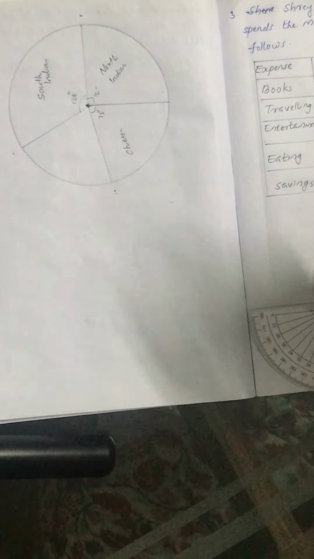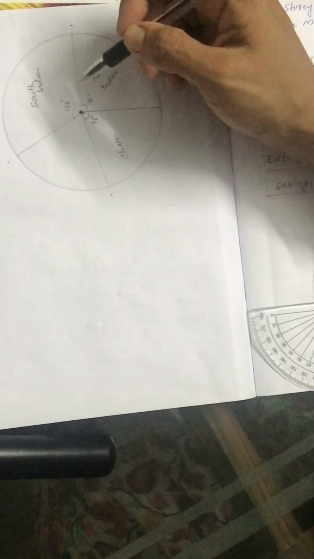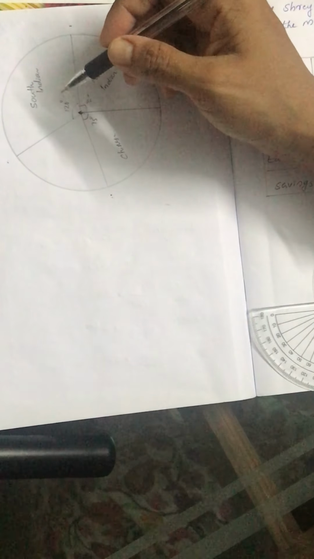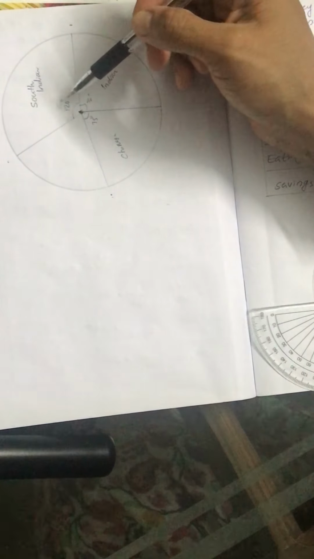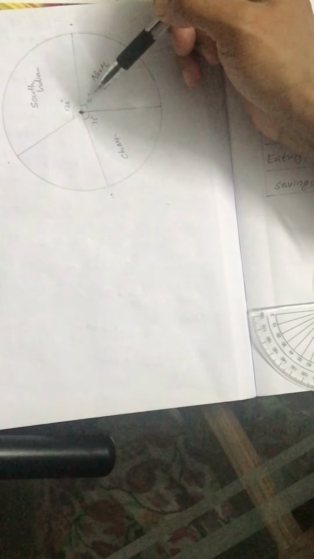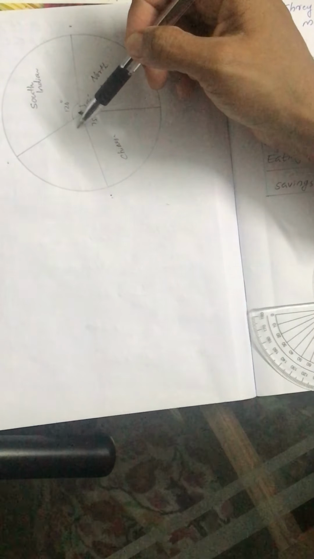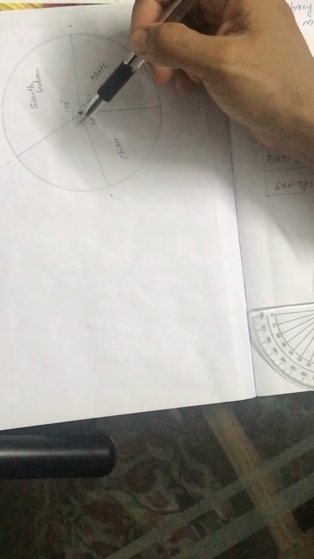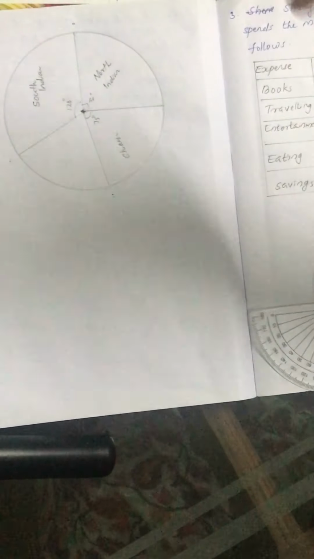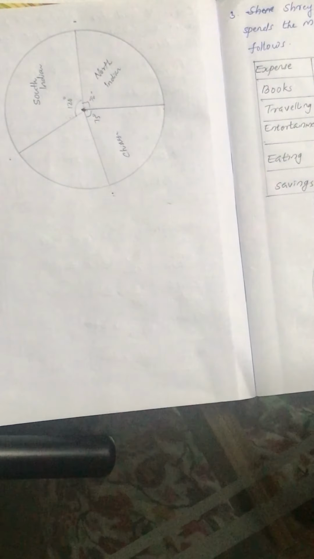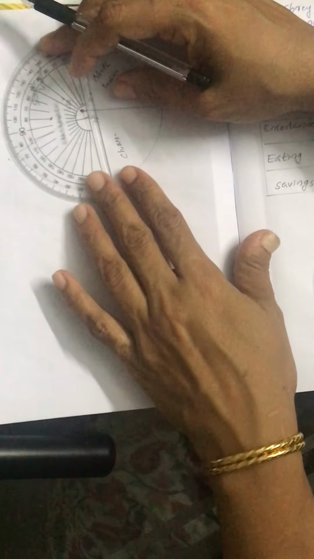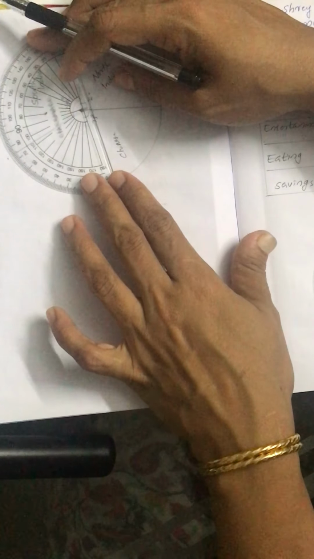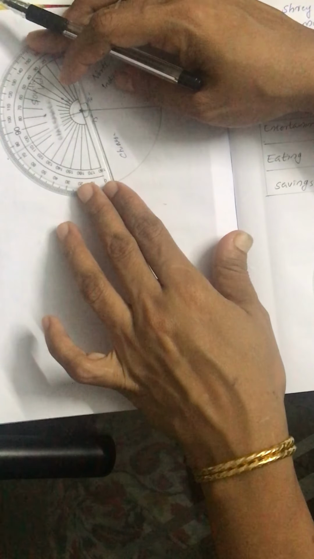Others, how many degrees? 75 degrees. And we know we divided the full circle into 4 sectors. So one got 120, then 90, 75. Then what will be the remaining part? That is 75 degrees. When we check, we can find that the measure of that central angle is 75 degrees.